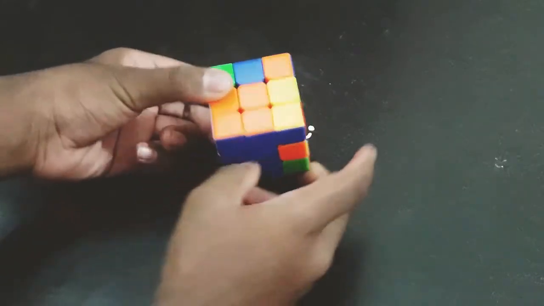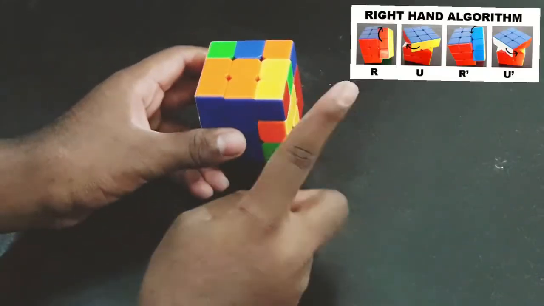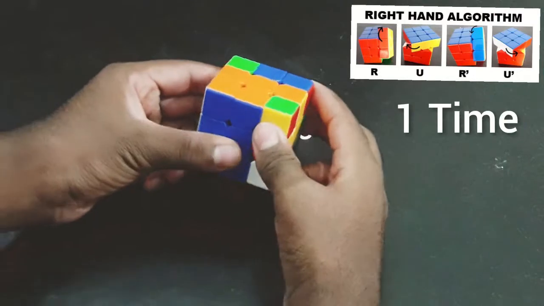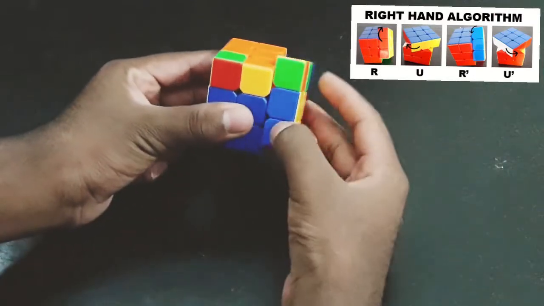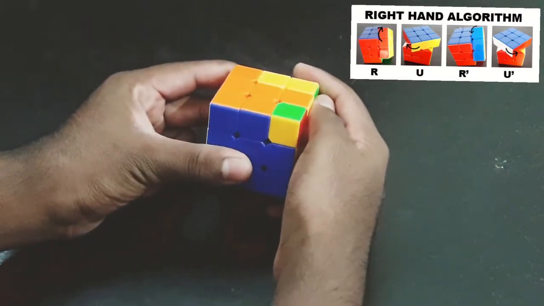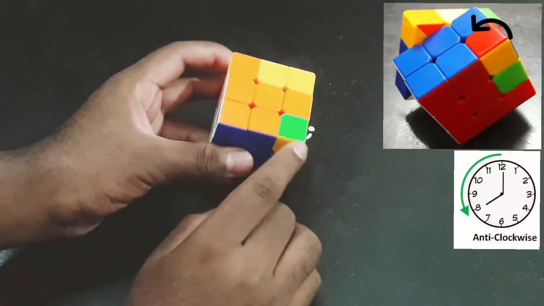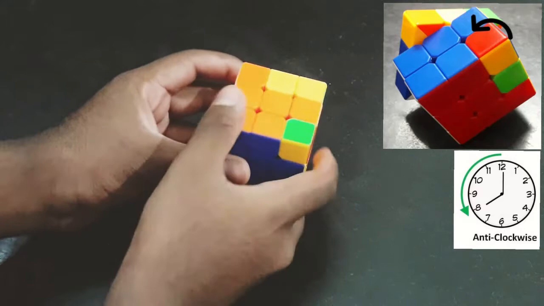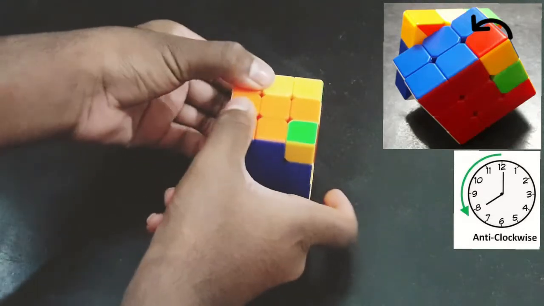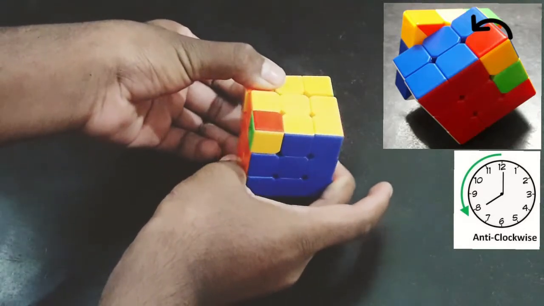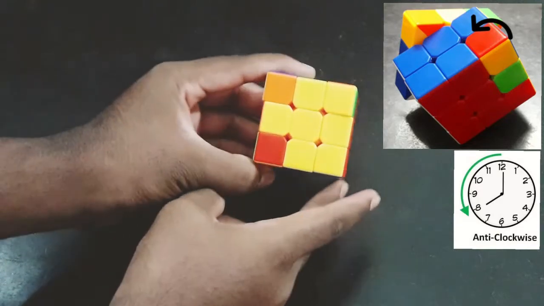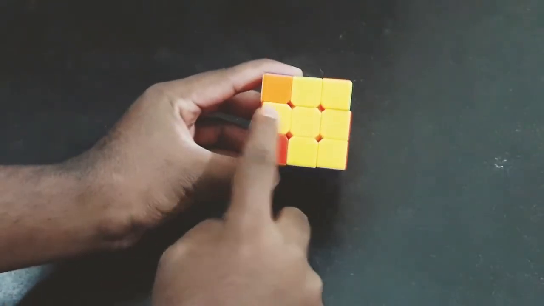After you do that, you have to perform the right hand algorithm once. Once we are done with that, you have to reverse the move which we did in the first. That is, move the front two faces to the anti-clockwise direction like this. Now you can see that we have got our yellow plus on top.